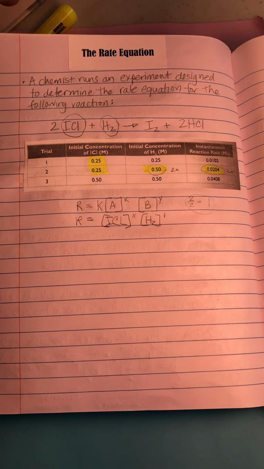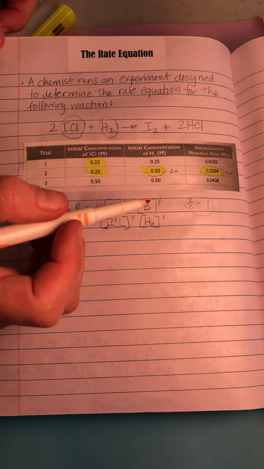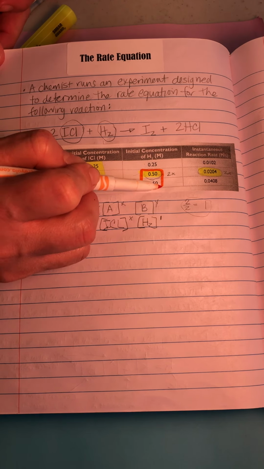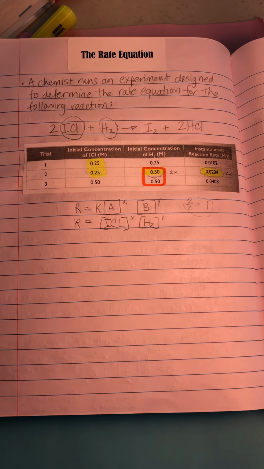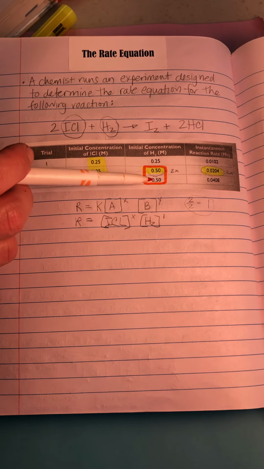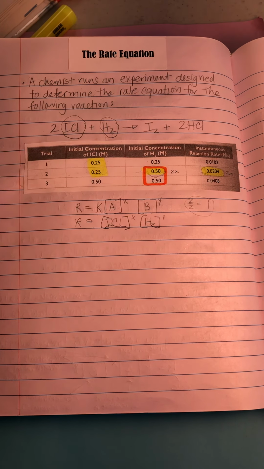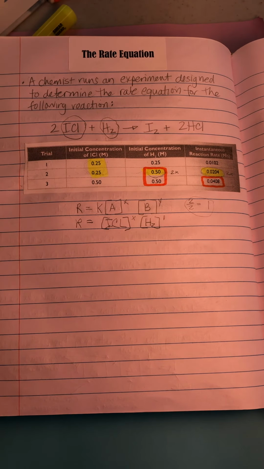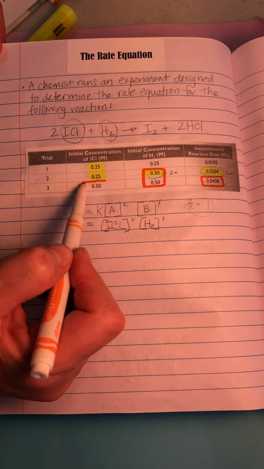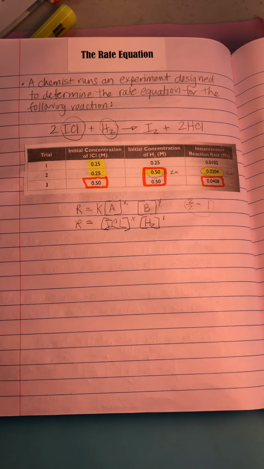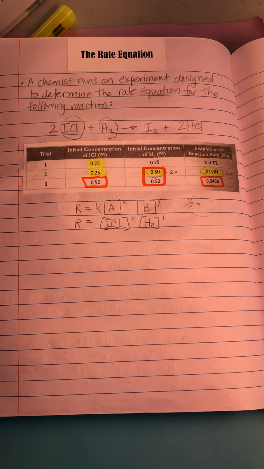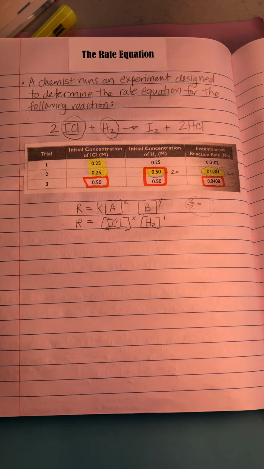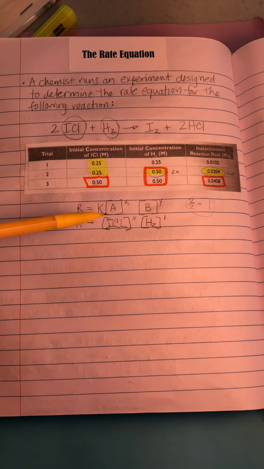And so if I look at that, let me just use a different color here. If I look at H staying the same at this point, H is staying the same between trial number 2 and number 3. So if he stays the same and there's actually a change in the rate, then it can only be because of ICL. So ICL did it this time. And so the concentration of ICL helps me figure out my X for ICL.